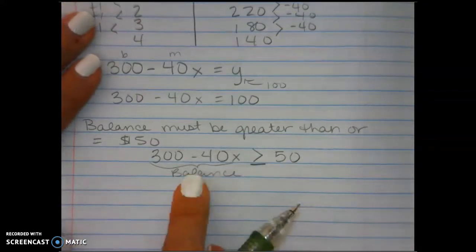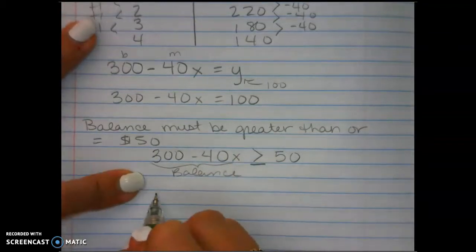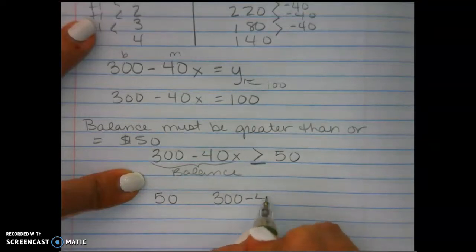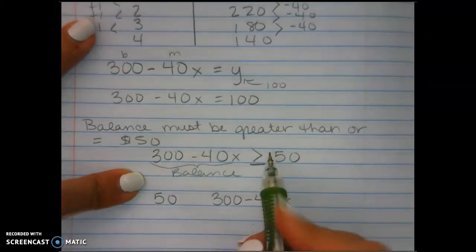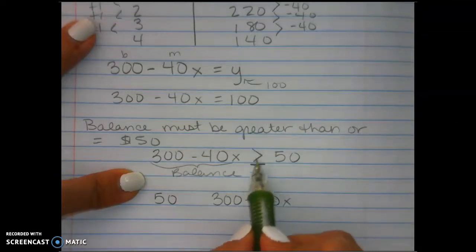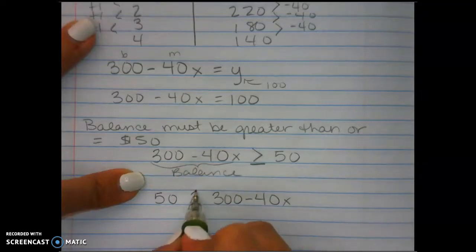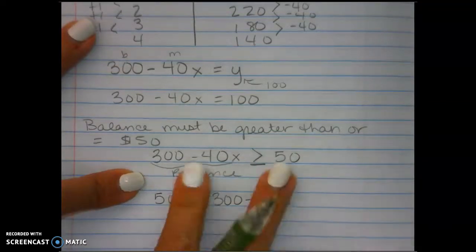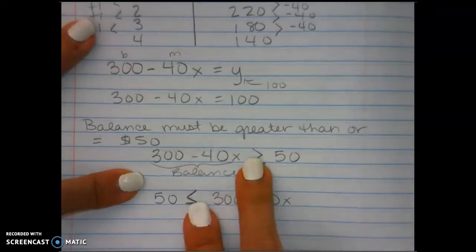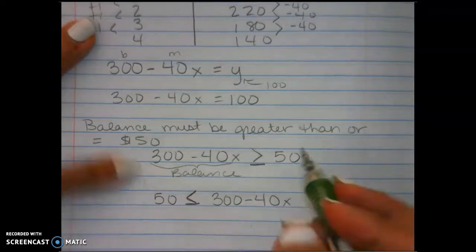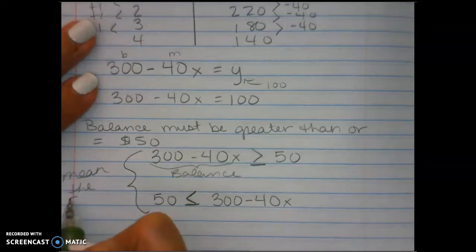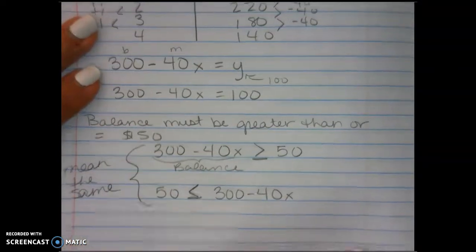Now, sometimes they will flip-flop this. You may also see this written as 50 on the left and 300 minus 40x on the right. In that case, we have to think about what this says. It says the smaller, the point is at the 50, so we're going to keep the point at the 50. If you flip-flop the numbers and the letters, you have to also flip-flop that inequality. So these mean the same thing. They're just written backwards.